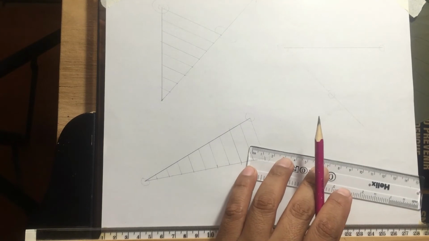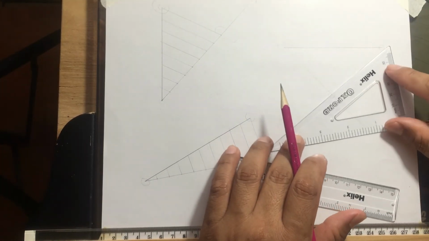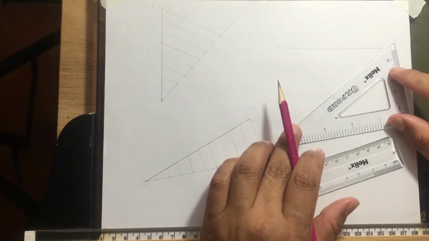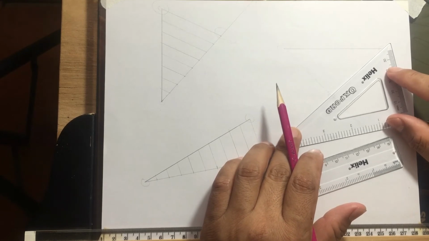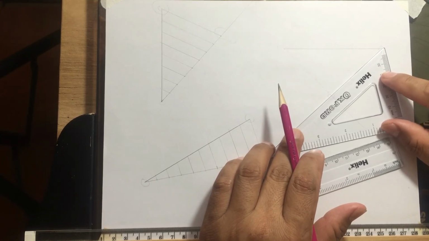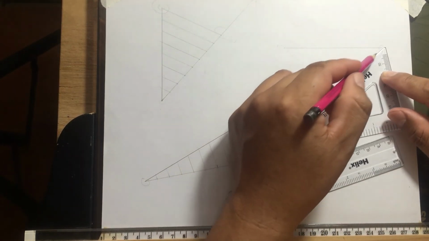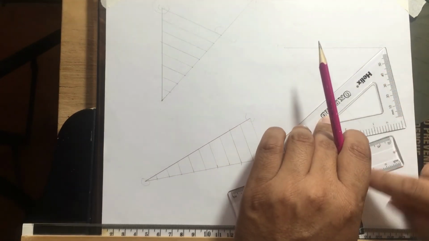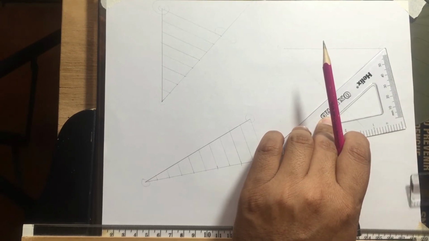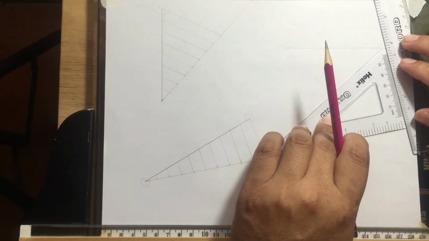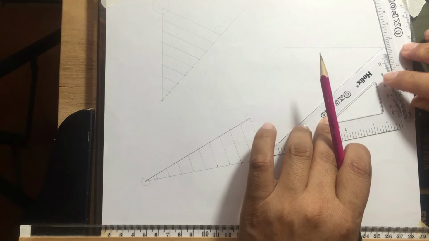The longest side I want to join. I set my ruler here, and I will slide.